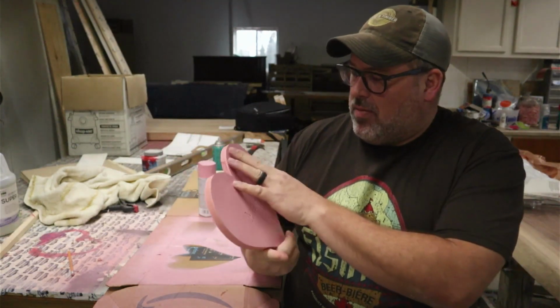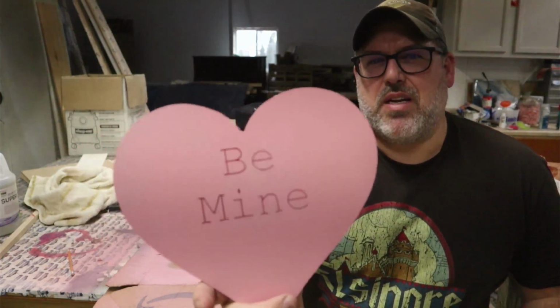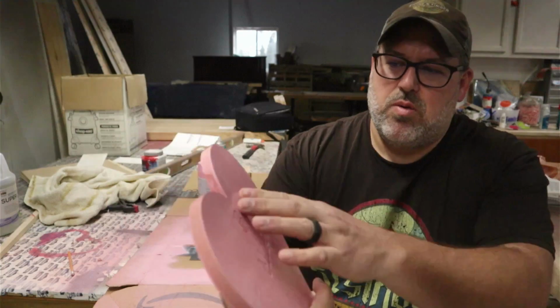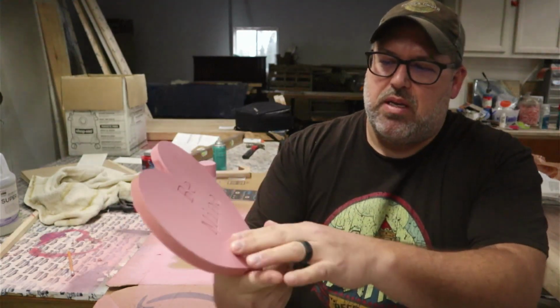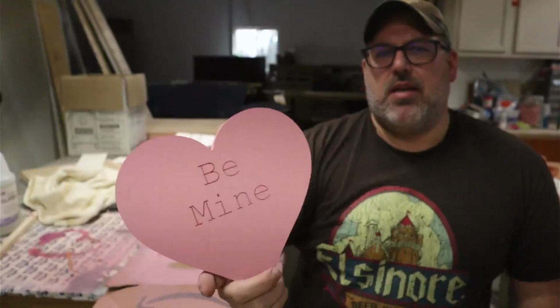So this is the final result. Not quite what I had planned, but like I said, we can probably fix it. I am going to have to hit it a little bit more with some paint. It actually gave it, it's hard to see probably, but it gave it a kind of a cool texture where it peeled up. It's not just a smooth surface anymore. It has a little bit of texture to it. But other than that, I think it's a good project.